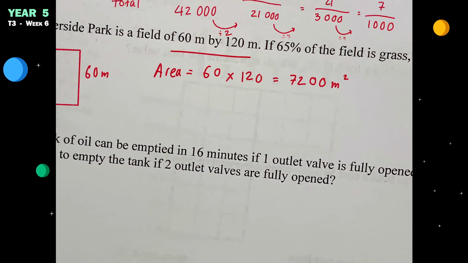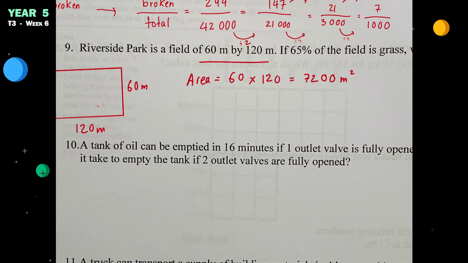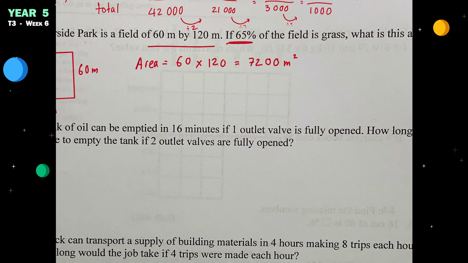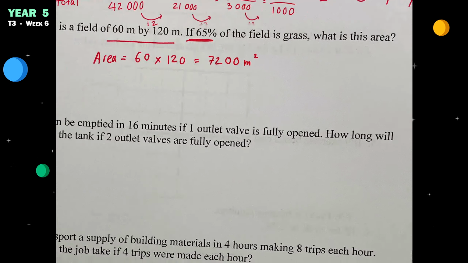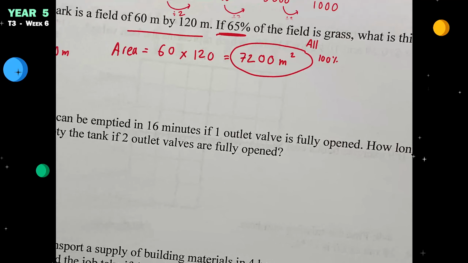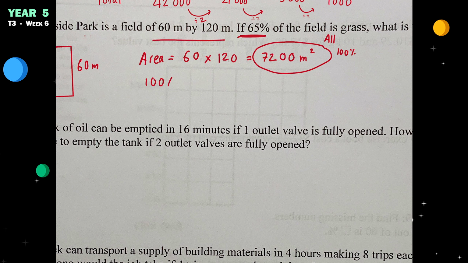This is the area of the whole Riverside Park field, but they only want 65% of it. So we have to find 65%. This is all of it, right? All the area. So what does that mean? That means 100%, isn't it? So let's write the connection here. We know that 100% is connected to your 72,000. Now what we want to get to is 65%.